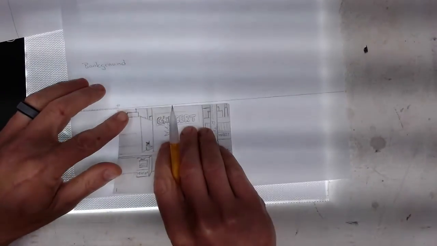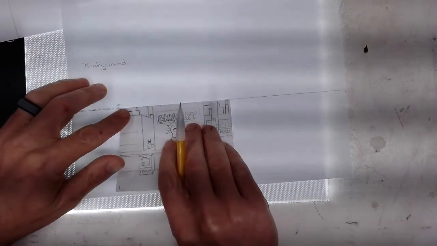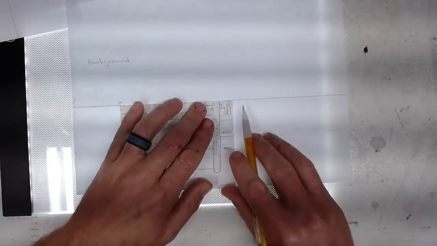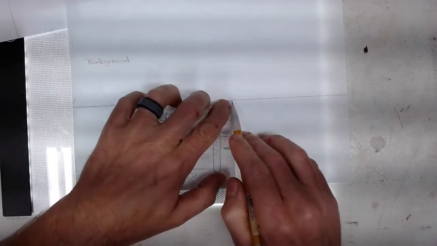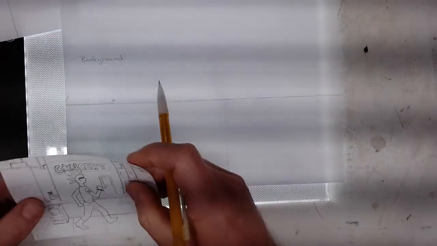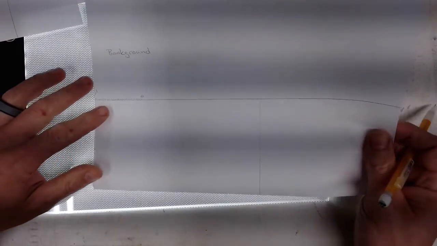Now let's go ahead and do that also for this background. Put the upper left corner, last mark, trace that edge, and that's as far as we'll need to take that. Line this up.